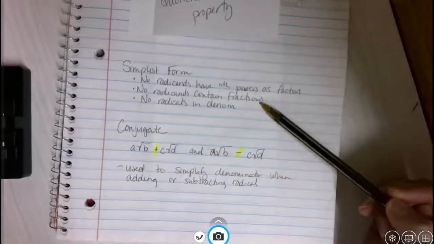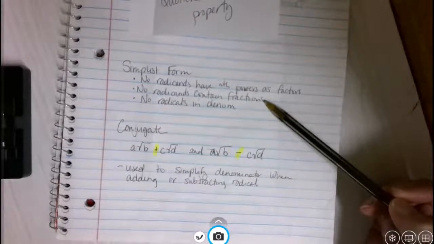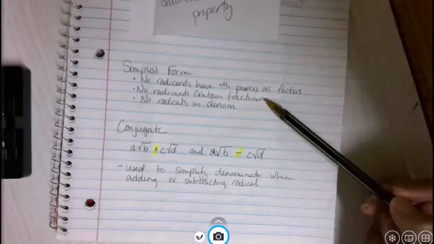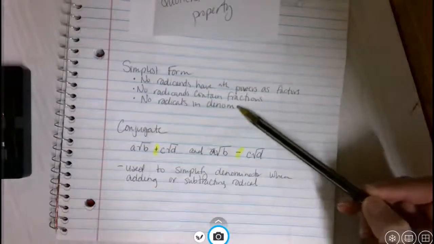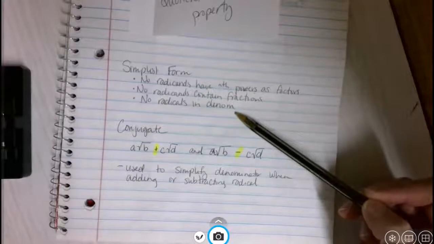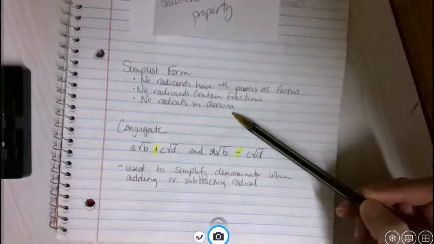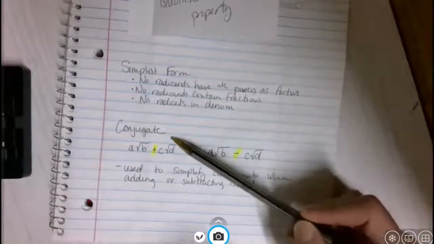The second thing is, we don't have any fractions. We don't want to deal with fractions. We want to go ahead and separate those out and then simplify. And then the third thing that you'll see a lot is that no radicals are in the denominator. So how we can get rid of radicals in the denominator is by using the conjugate.